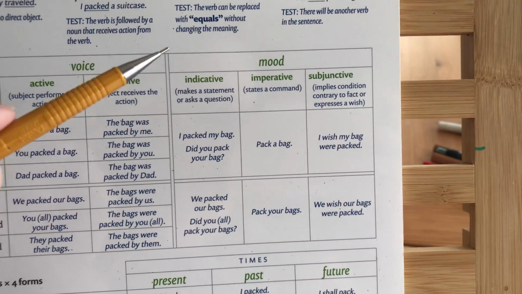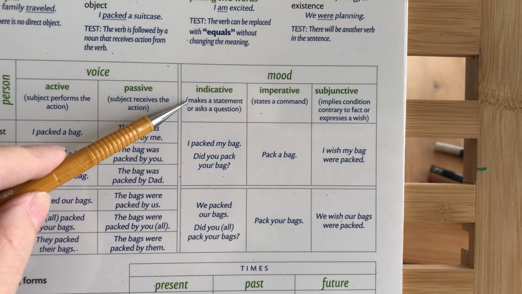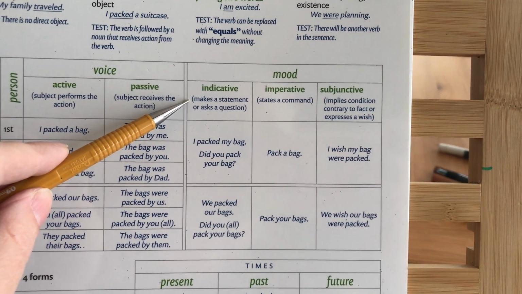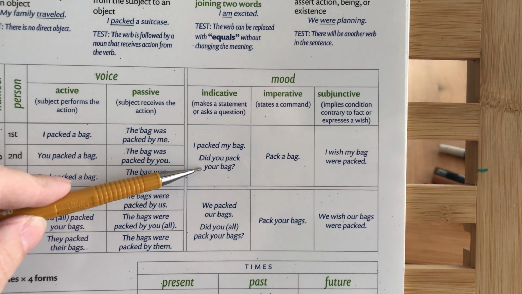And then we have 3 moods. Indicative, much like declarative with our sentence purposes. It makes a statement. Or it can ask a question. For example, I packed my bag. Did you pack your bag?